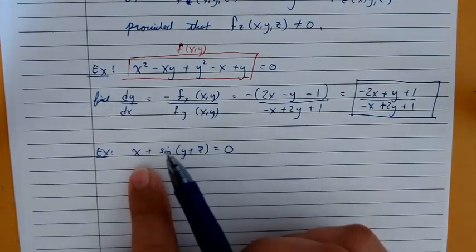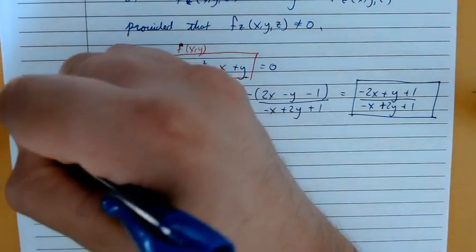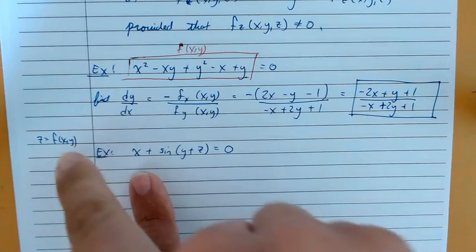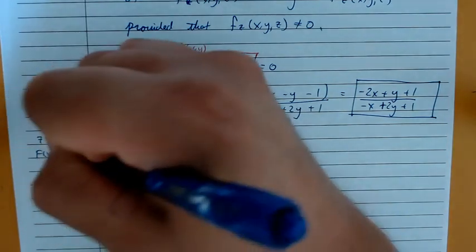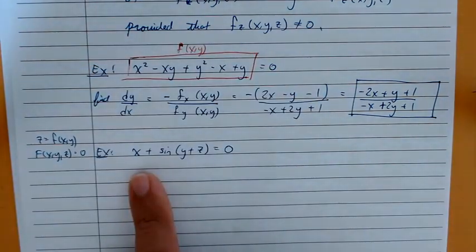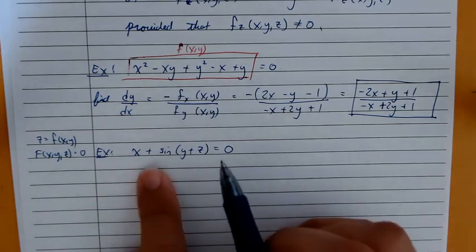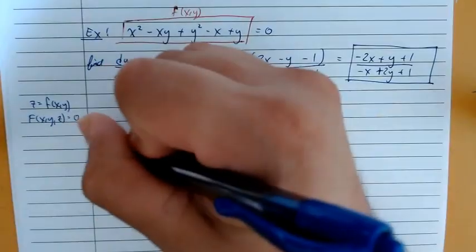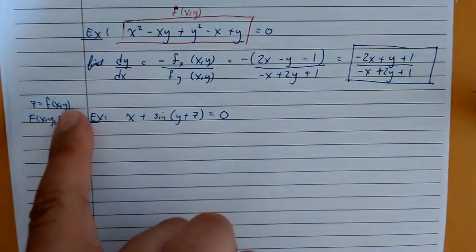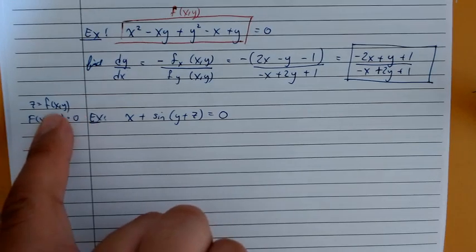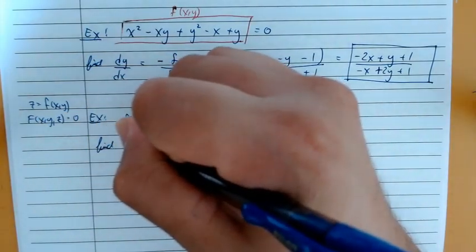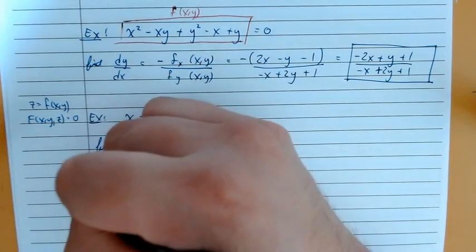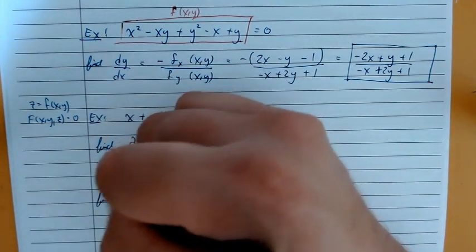Instead of saying z is equal to f of x comma y, we just brought this over here, and we're left with f of x comma y comma z. And since we bring that over, the other side is equal to 0. Same idea. Now we can take the partials. Remember, this is a function of x and y, so you don't look for a partial with respect to z. You're only looking for a partial with respect to either x or y. So let's ask for both. Let's find the partial of z with respect to x, and then the partial of z with respect to y.